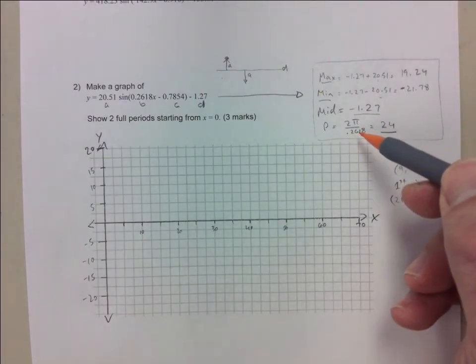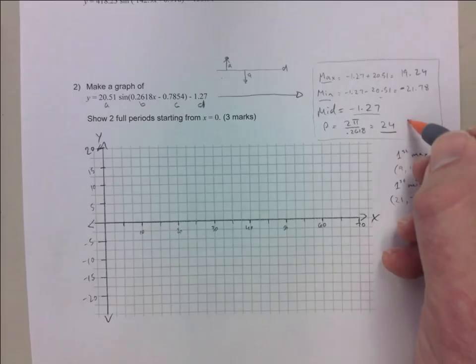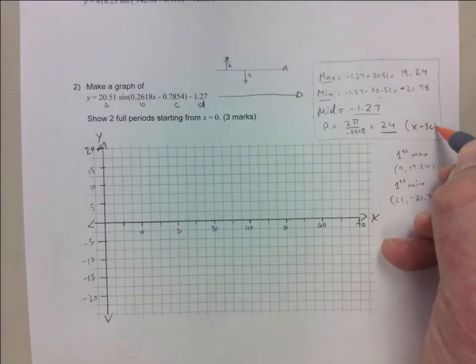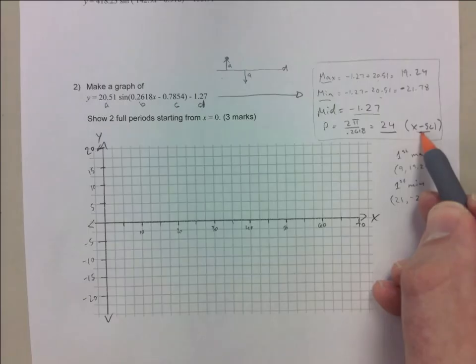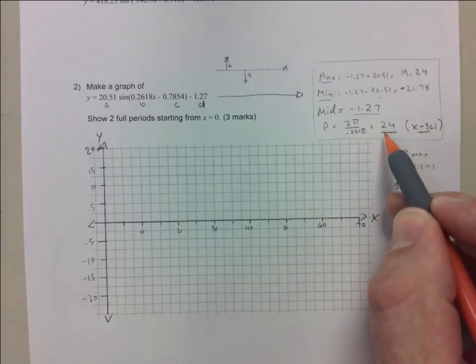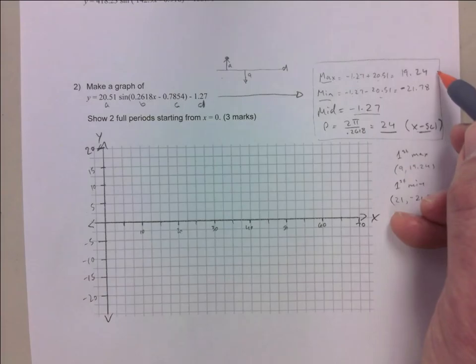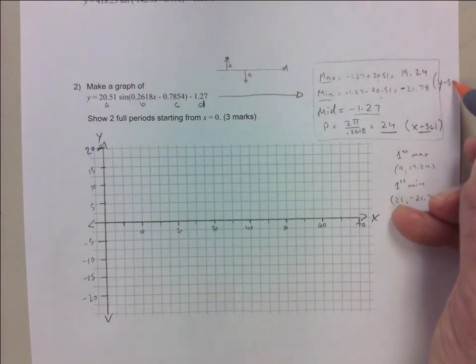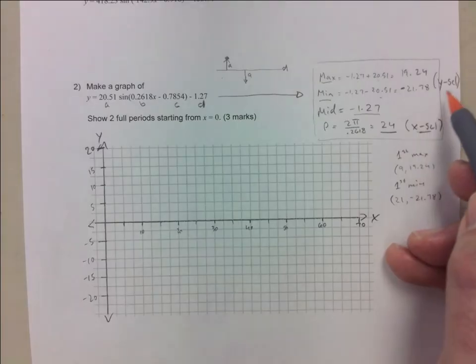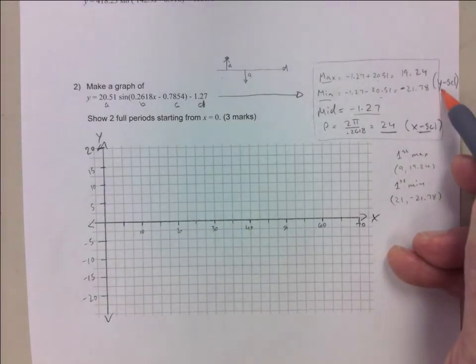I figure out the period. This is very important. This is going to determine your X scale. That's why I do that. I figure out the period because that's the only thing that tells you what's happening along the X axis, or how much to go up by. This stuff right here is what I call the Y scale. This is going to come back later. X scale, Y scale. Okay.